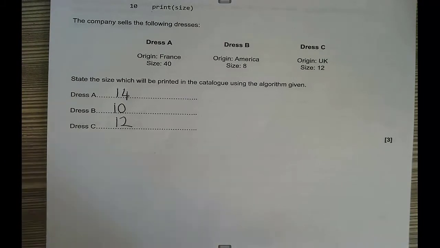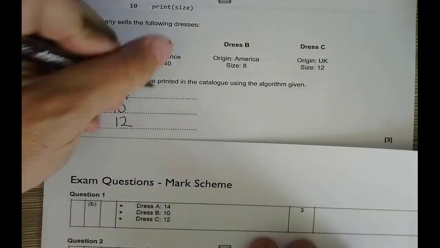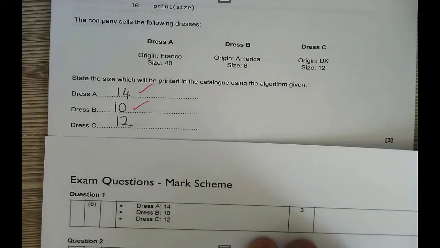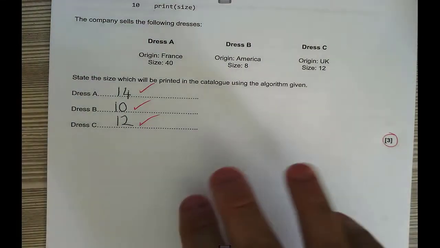So let's have a look at the mark scheme. For the reasons I've just specified, we've got dress A is 14, dress B is 10, and dress C is 12 for 3 marks. Okay.